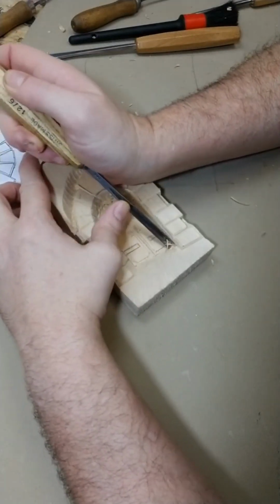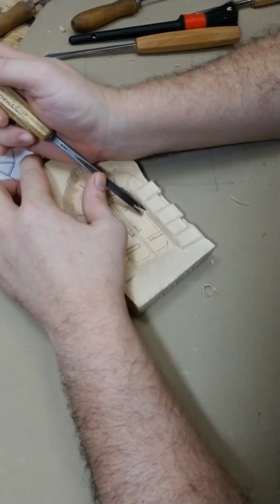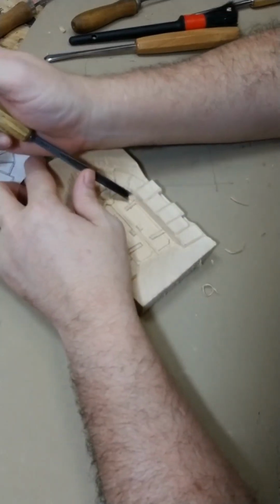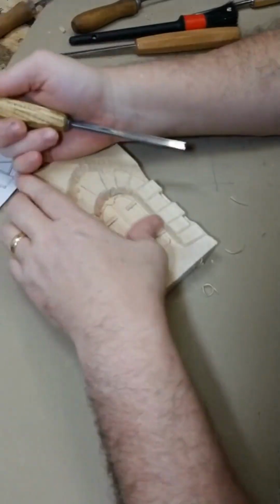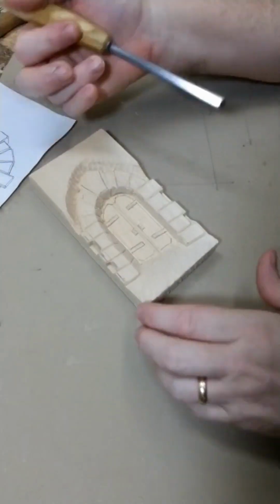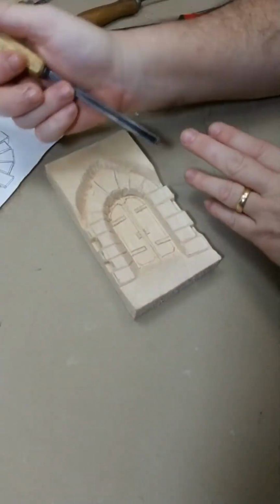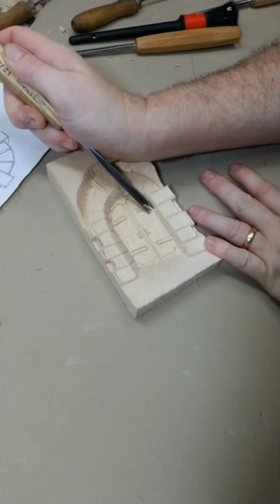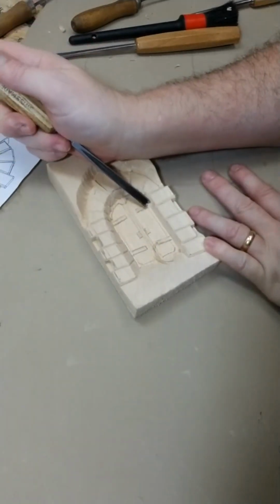The one I have for Schaaf is fantastic too, but it has a slightly rounded bottom to the V-parting tool, which is really, really helpful. But in this particular case, you can see that I want to square it up, not round it up. So I'm going to use this other one I have.